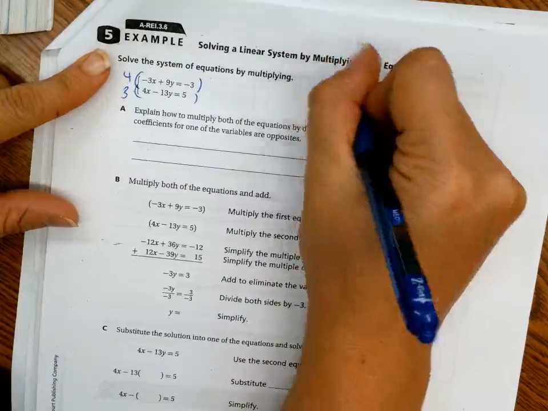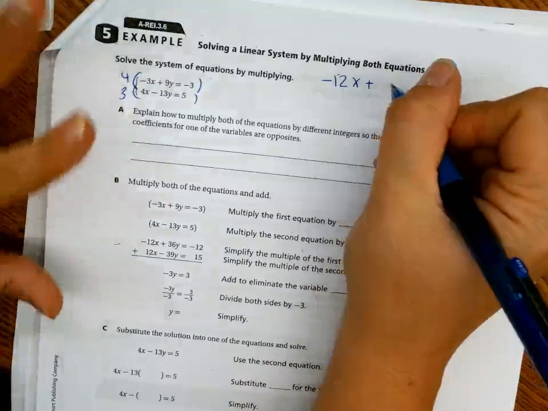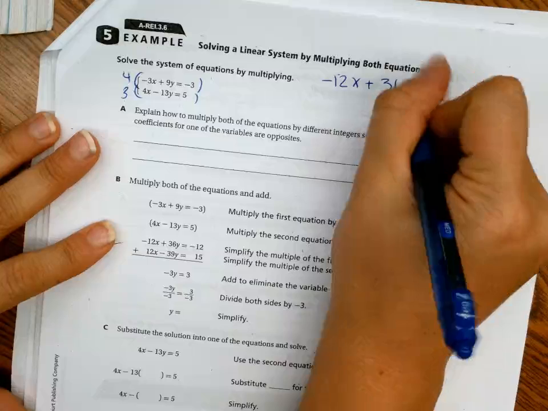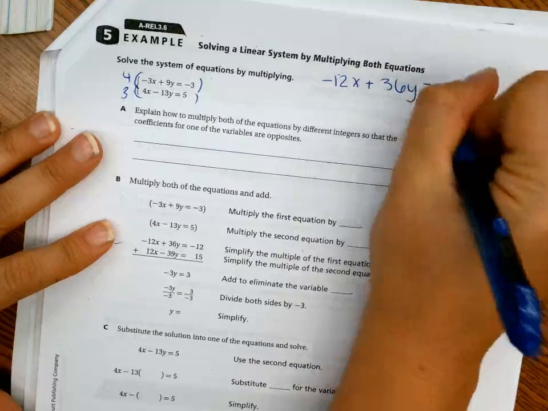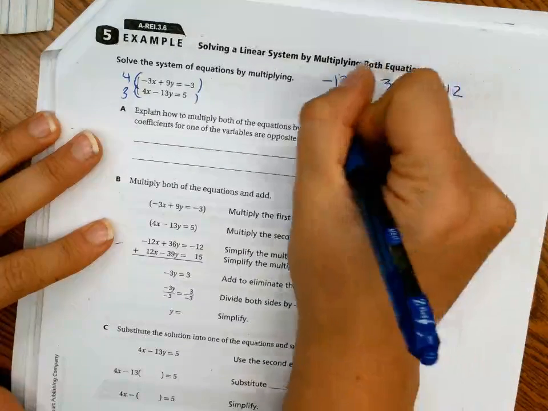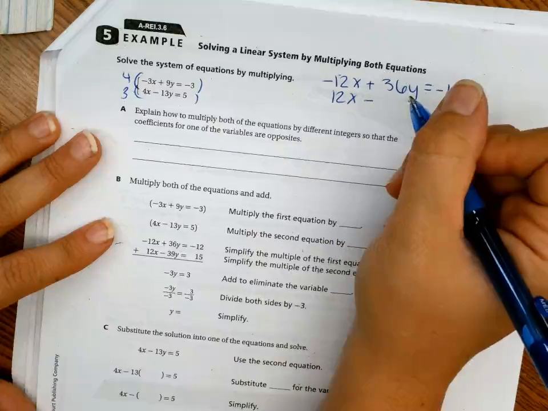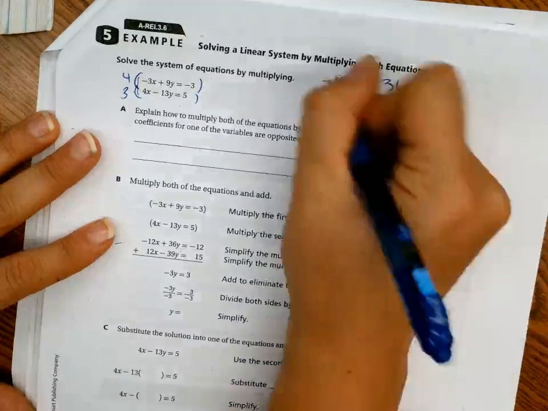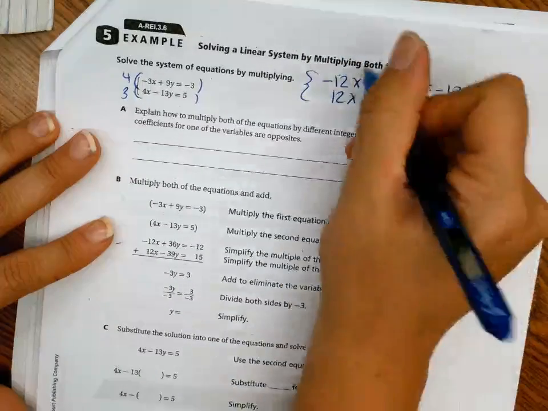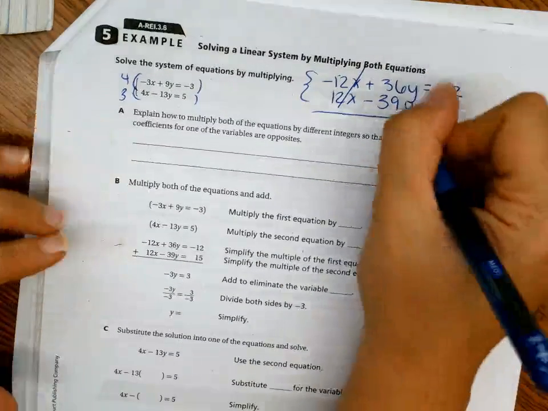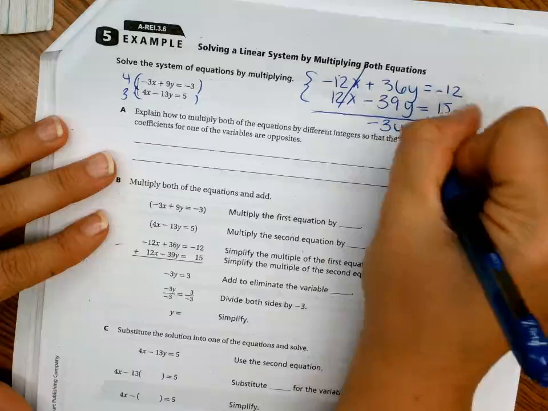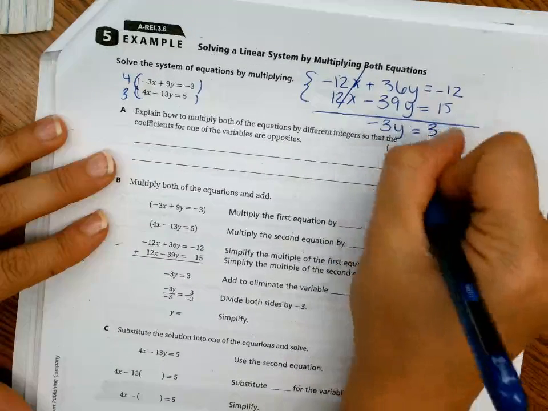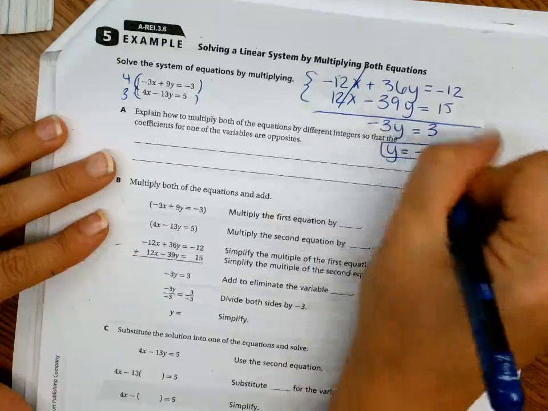So I'd have negative 12x plus 9 times 4, use my trick, 36y equals negative 12. 12x minus 13 times 3, 39y equals 15. These eliminate. 36 minus 39 is negative 3y equals 3. So y equals negative 1. Plug back in.